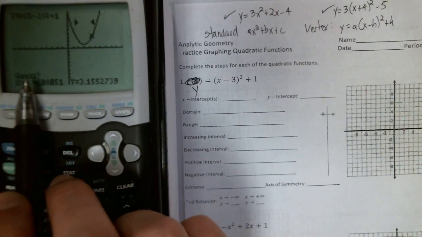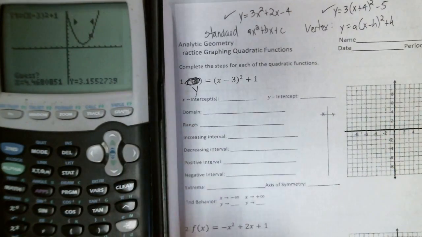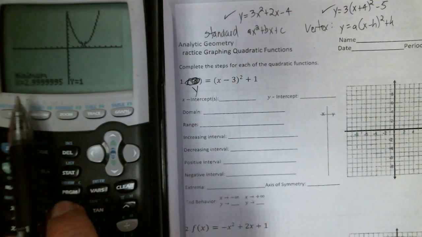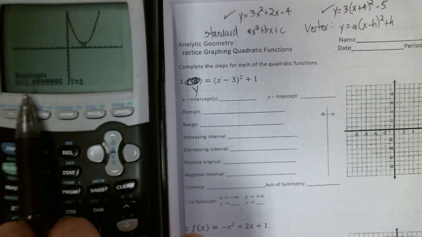Now notice my calculator says guess. Do you want me to guess? Mr. Maniz, are you ready for me to guess? Yes, Mr. Calculator, I'm ready for you to guess. So I'll press Enter for a third time, and my calculator will now spit out the vertex, which in this case is 2.999995. That's close to 3, so of course we'll just round that to 3.